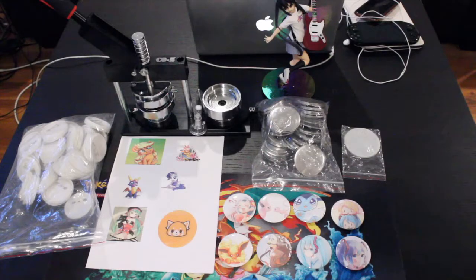Hello everybody, I'm Lil Hatsune Miku, and in today's video I will be showing you guys how I make my buttons. I showed you guys some of my own buttons that I made and you really seemed to enjoy them and wanted me to show you how I make them, so I'm more than happy to. I'll show you the tips, the things you'll need, the cost of button making, and the do's and don'ts. So without any further ado, let's get right into the buttons.